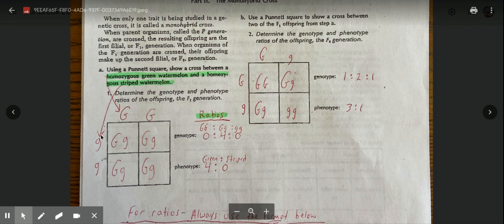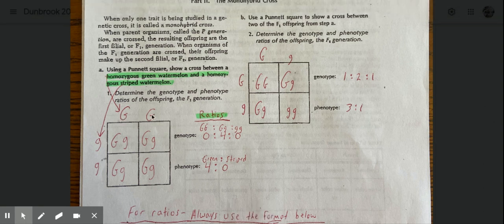Mom is striped. The only way to be striped is to be double recessive or homozygous recessive. So mom's egg cells, again, are only going to get 50% of her genes. So one egg cell will get one little g, and the other egg cells will get another little g. Really, a better way to say that is 50% of her eggs will get a little g, and the other 50% will get the other little g. Keep in mind that mom got one of these from her mom and one of these from her dad. Keep in mind that dad got one of these from his dad and one of these from his mom.